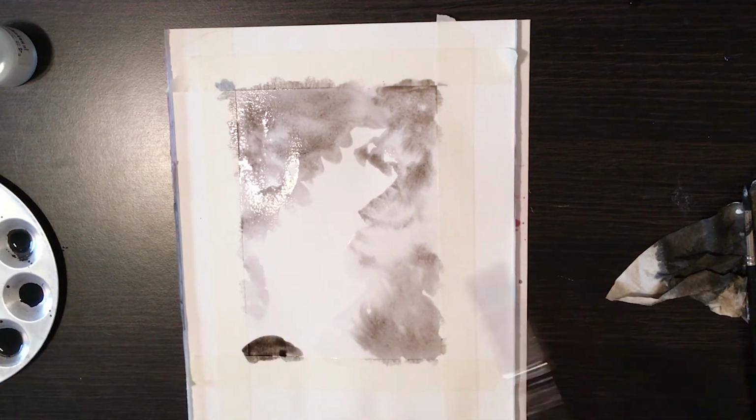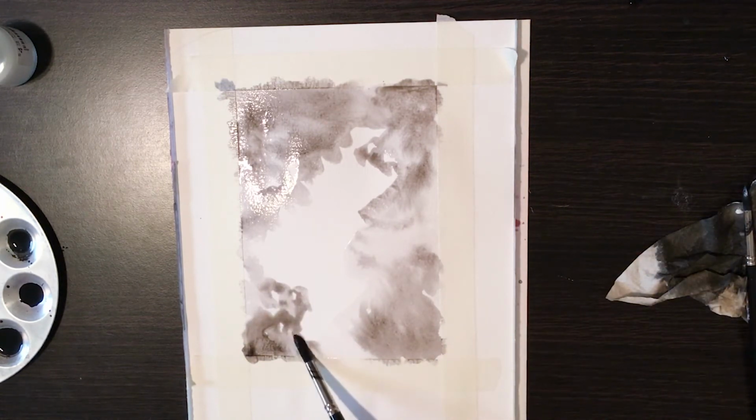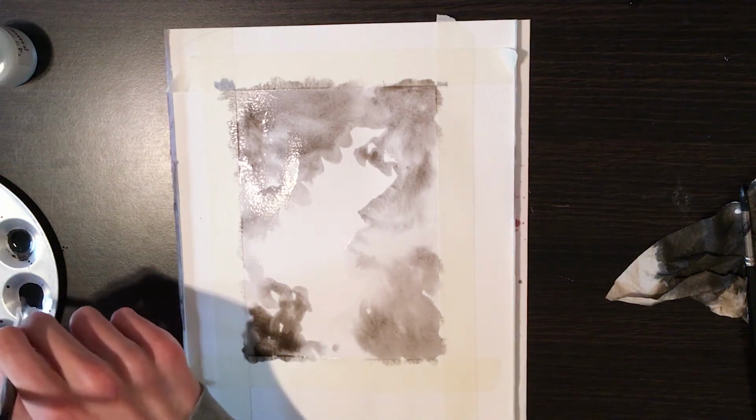And so right now I'm just going in, laying some basic washes of light gray. I used my Dr. P.H. Martin high carb ink for this, and I just diluted it with some water to get various values.